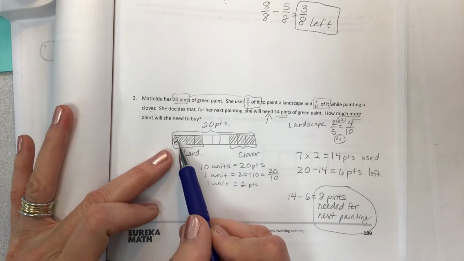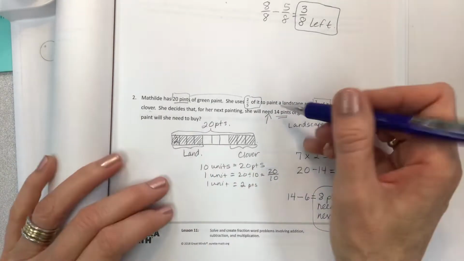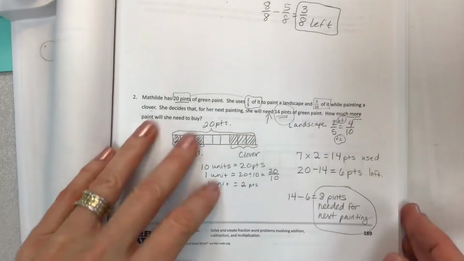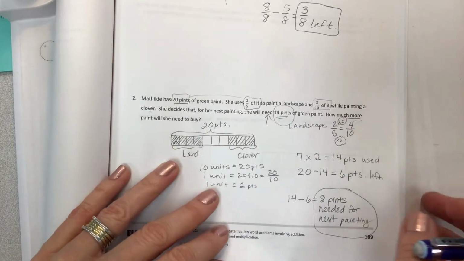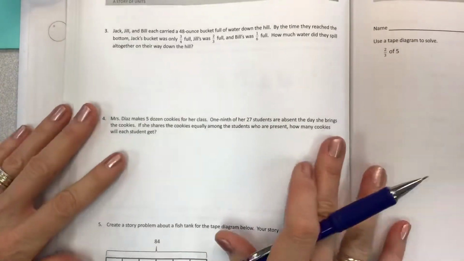Remember, if you find one, you can find anything. And if you know what part of it is, then you can look at what you need, what's used. There's just so many combinations, and you'll probably be asked just about all of them by the end of this year. Okay, next one. I'm going to straighten you out there.